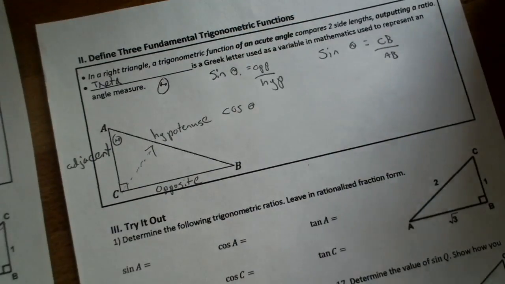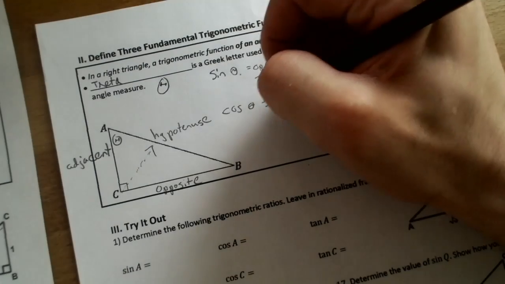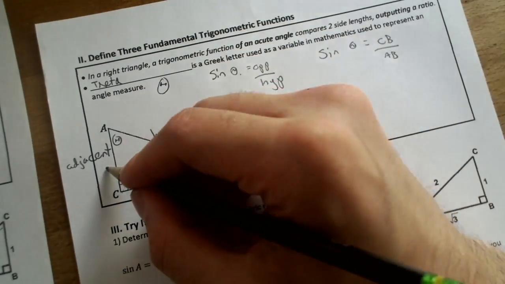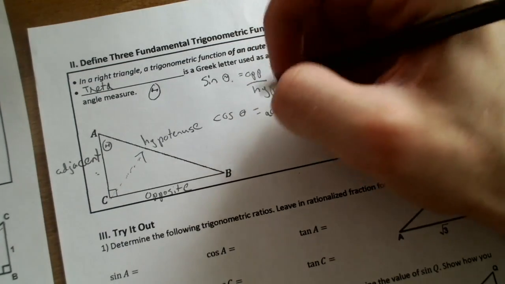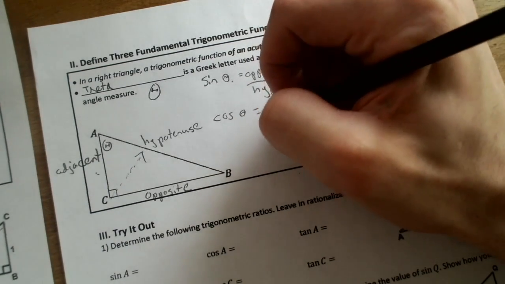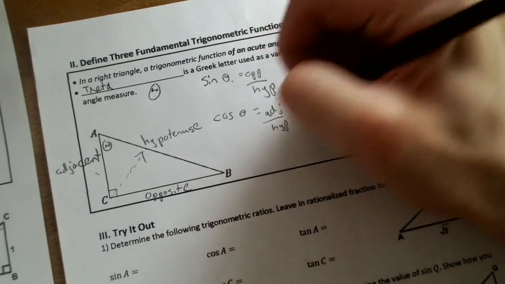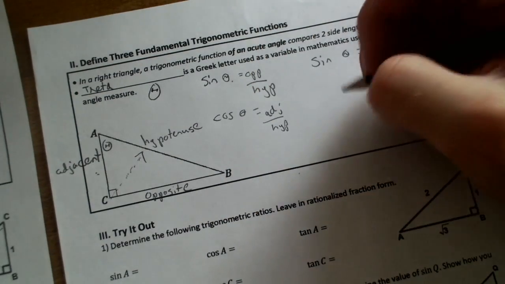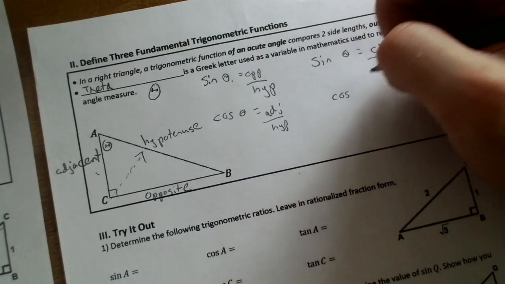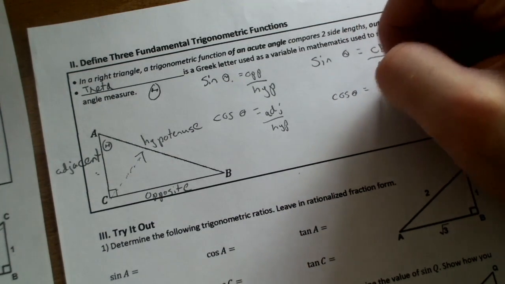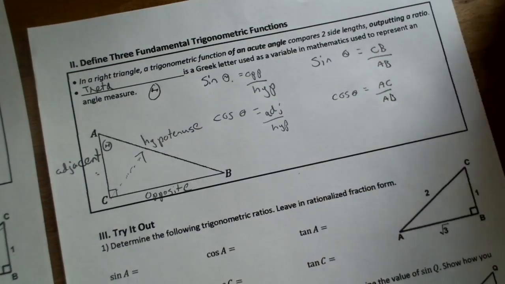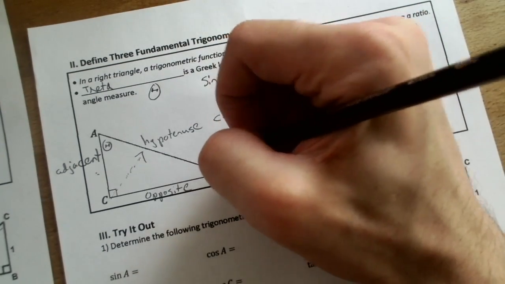Cosine theta is always equivalent to the adjacent side over our hypotenuse, which is equivalent to our sides AC over AB. Lastly, we have tangent.